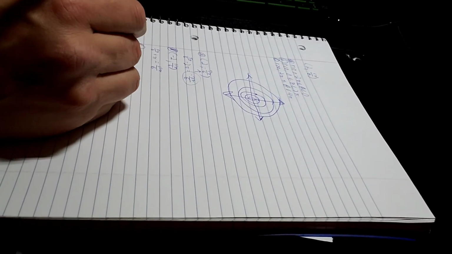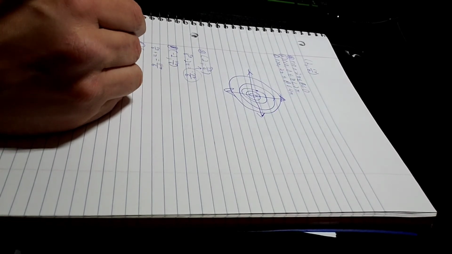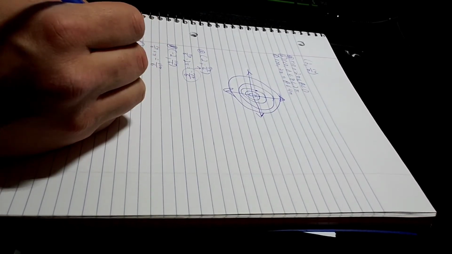Lastly, the third one. Since r again is greater than 0, there's no change in the first point.